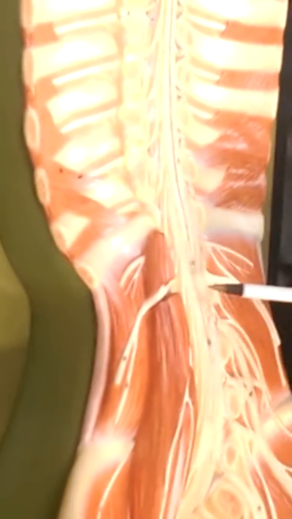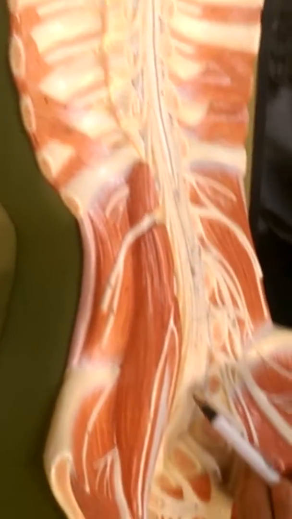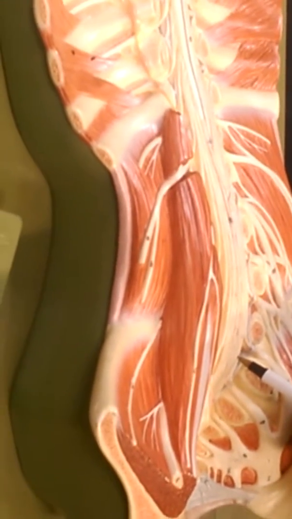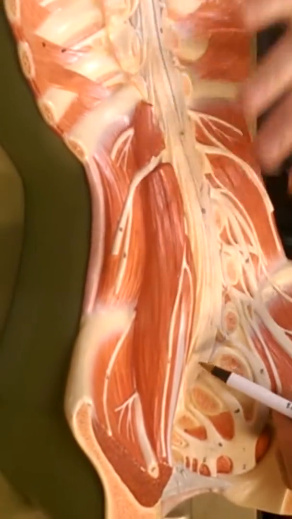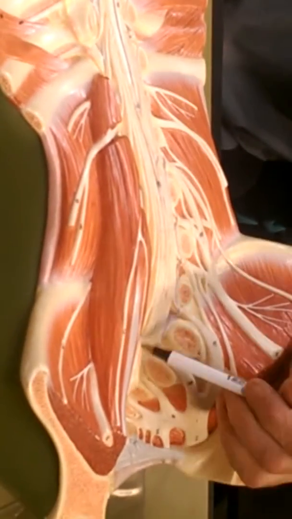Everything else on the sides of that filum terminale, if it's pointed right there, or right here, or right there, it's going to be the cauda equina. It's the collection of nerves that are still within the thecal sac, which is sometimes another name for the sac that the dura makes.